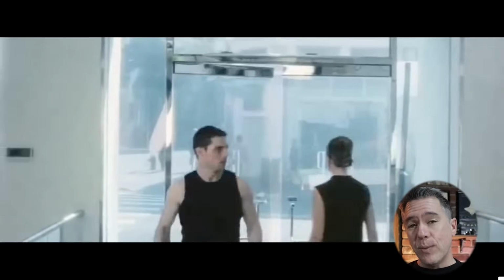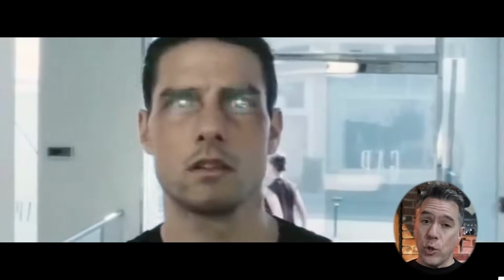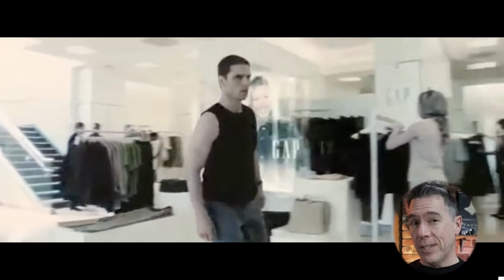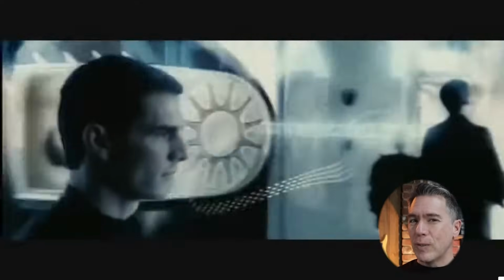I can almost guarantee you that the intended use case here is that your digital avatar will be trying on clothes and then be shown in really awesome, cool, hip locations. What's funny is that Minority Report didn't even go this far, which goes to show that the future is even weirder than a Philip K. Dick story.